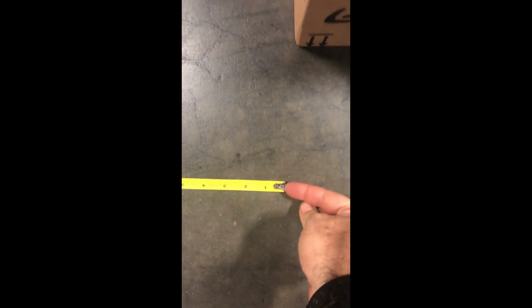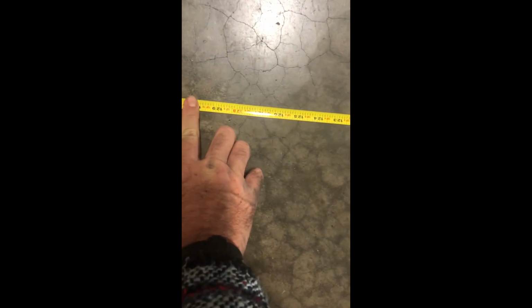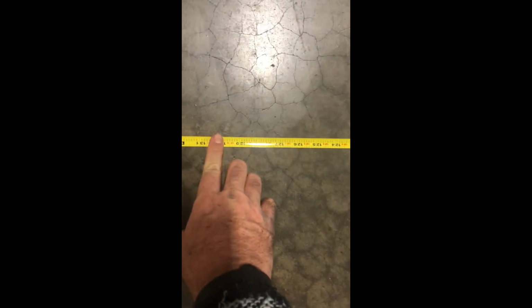This is just under 11 feet. Suppose what I can do is, there's 11 right there.